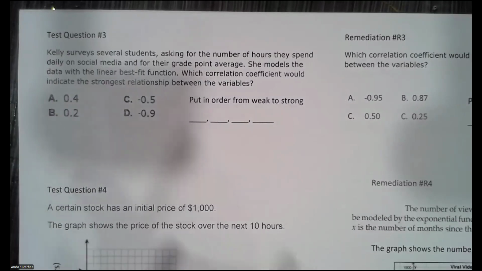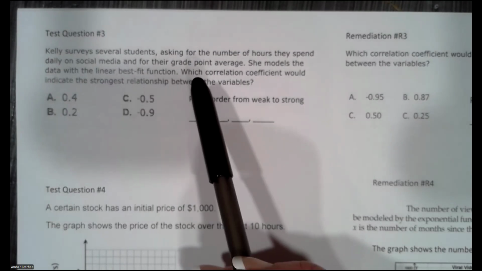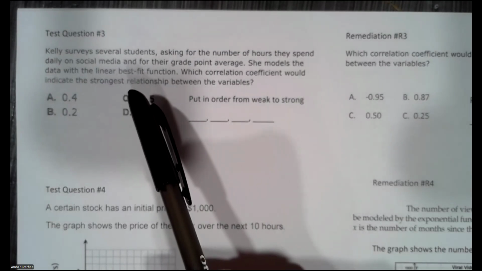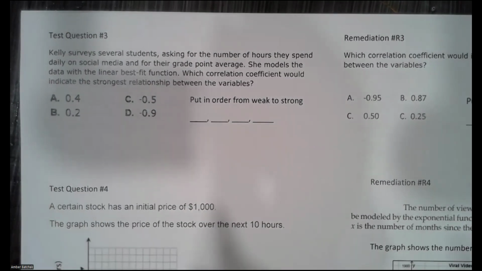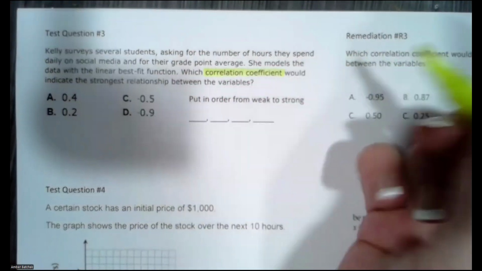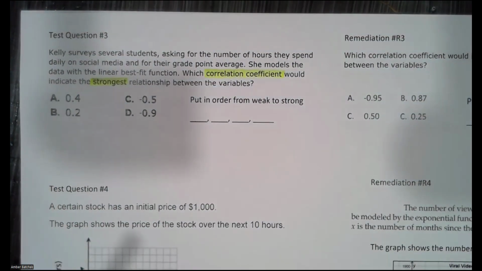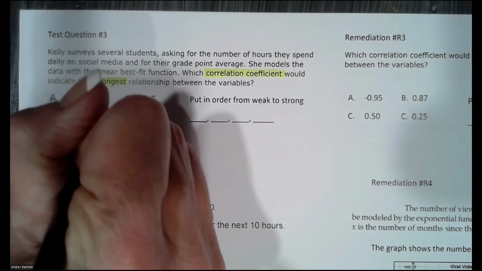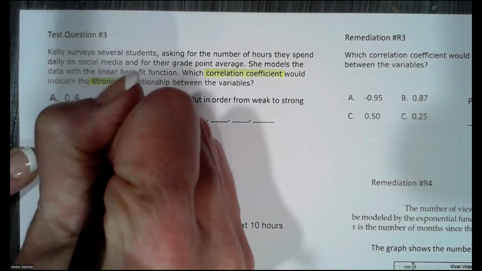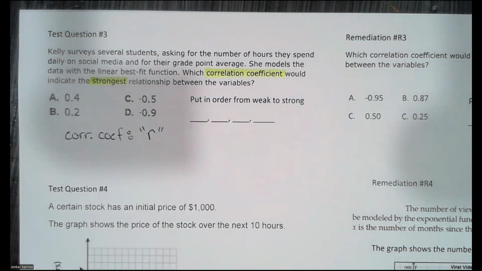All right, question number 3. Kelly surveys several students asking for the number of hours they spend daily on social media and for their grade point average. She models the data with a linear best fit function, and then it says which correlation coefficient would indicate the strongest relationship. Okay, first of all, we need to remember that correlation coefficient, I'm just going to write R short for that. That is the R value that's in the line of best fit.